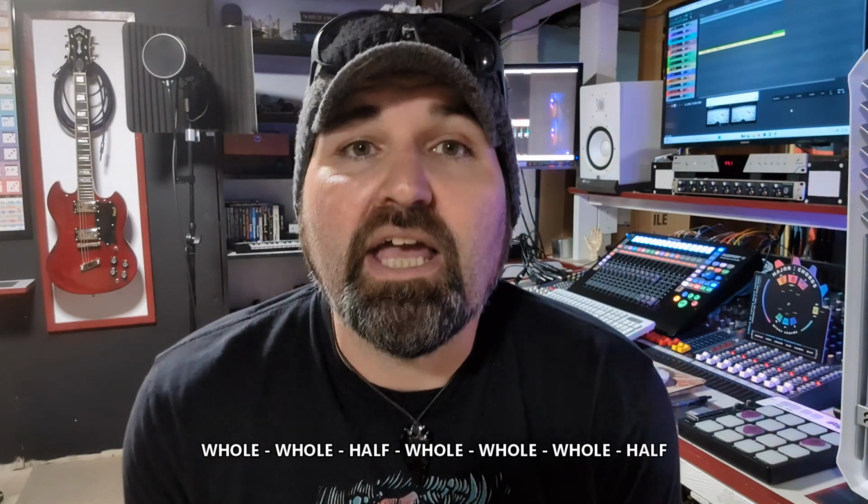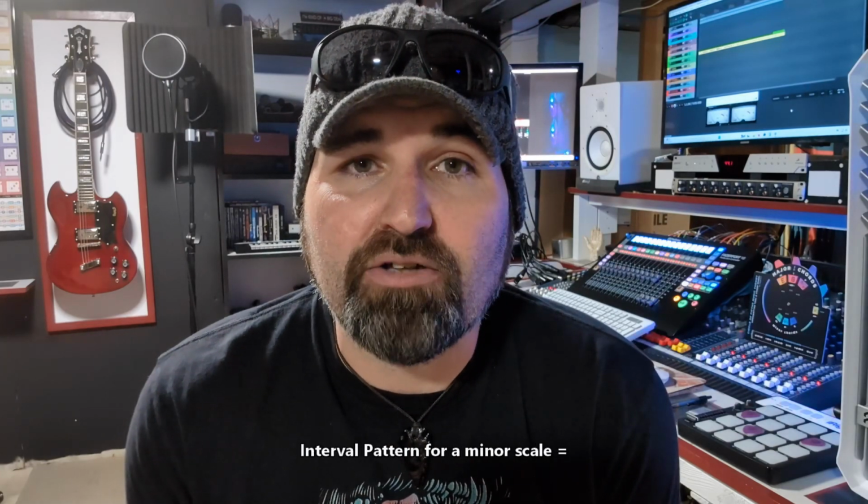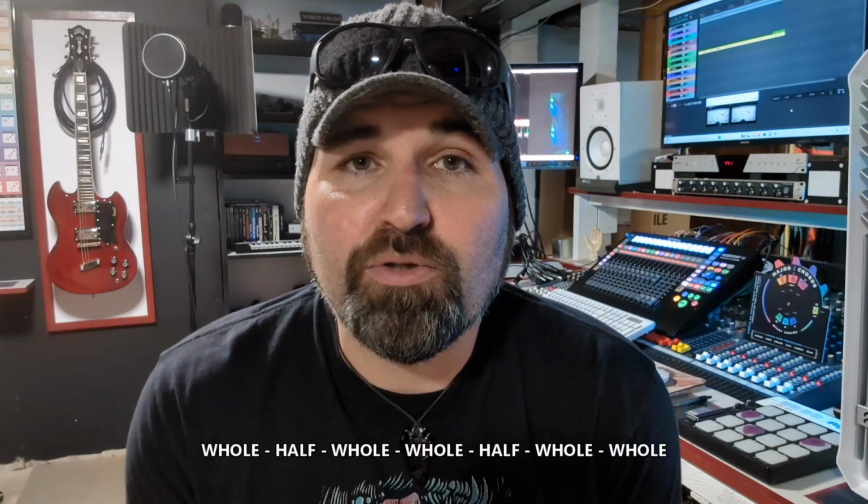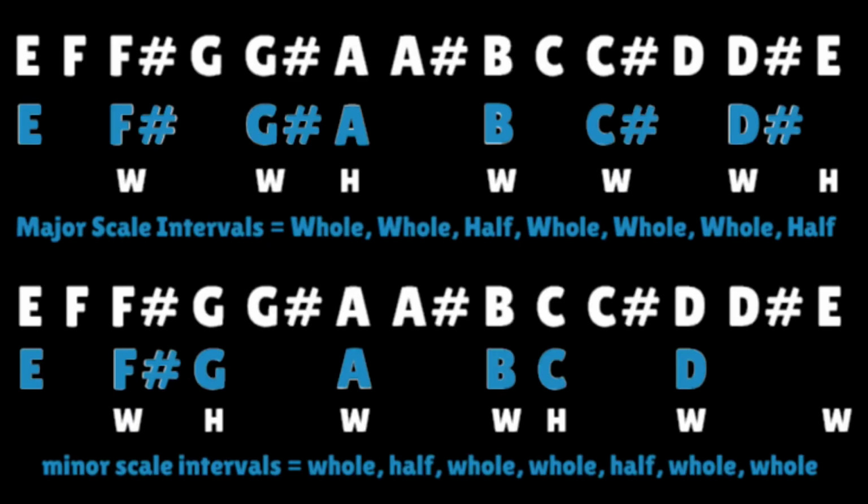As always, when building our major and minor diatonic scales, we will start with our chromatic scale. The interval pattern for a major scale is whole, whole, half, whole, whole, whole, half. And the interval pattern for a minor scale is whole, half, whole, whole, half, whole, whole. So here we go. The E major scale consists of the notes E, F sharp, G sharp, A, B, C sharp, D sharp. And the E minor scale has the notes E, F sharp, G, A, B, C, D.